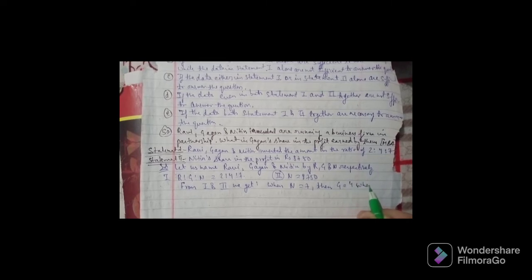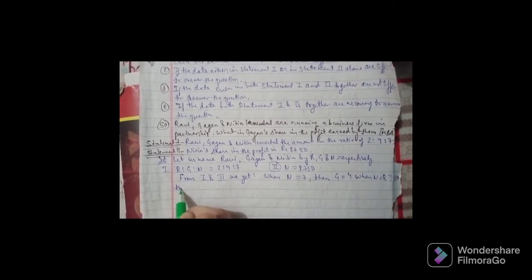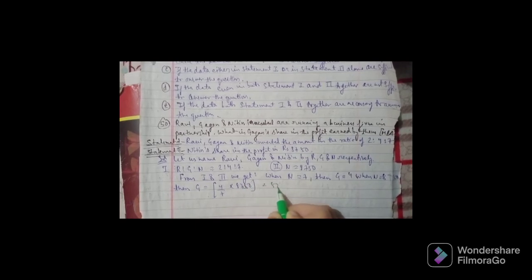When N equals 8,750, then G equals 4 upon 7 into 8,750, which equals 5,000.